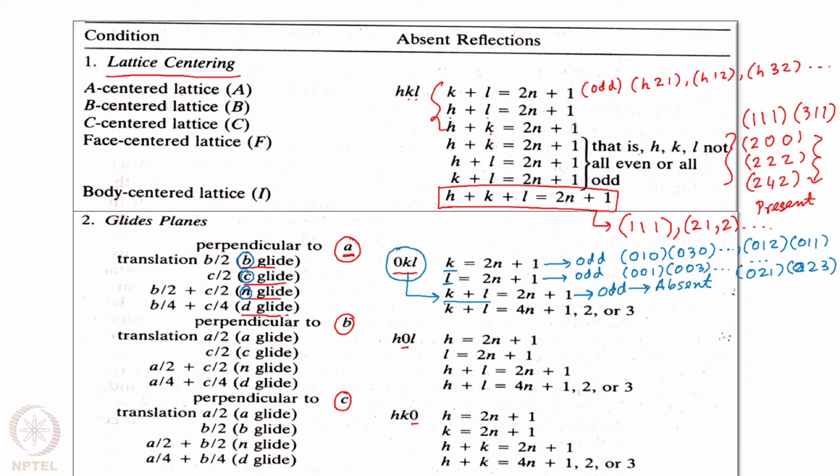And for the N glide, when the sum K plus L is odd, then it will be absent. In the same manner, when we talk about a D glide, the systematic absence condition is K plus L equal to 4n plus 1, 2 or 3, which once again indicates that the sum is odd. In the same way, one can understand the corresponding A, C, D and N glides perpendicular to B and C, which I am not going to explain in this lecture.